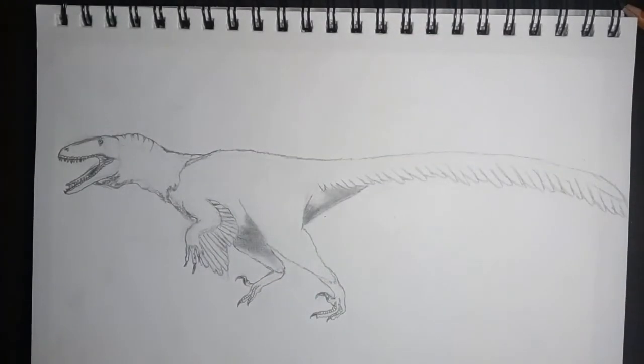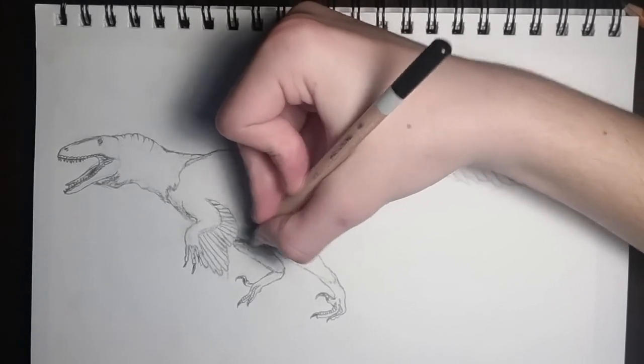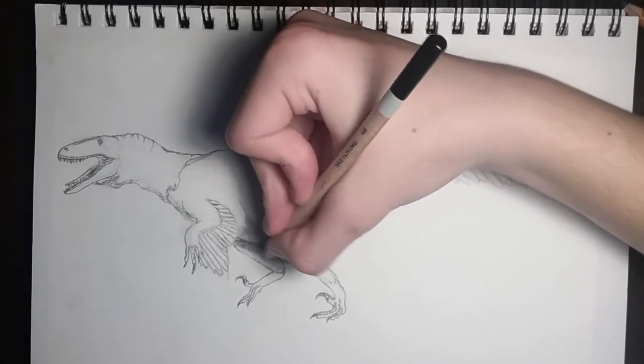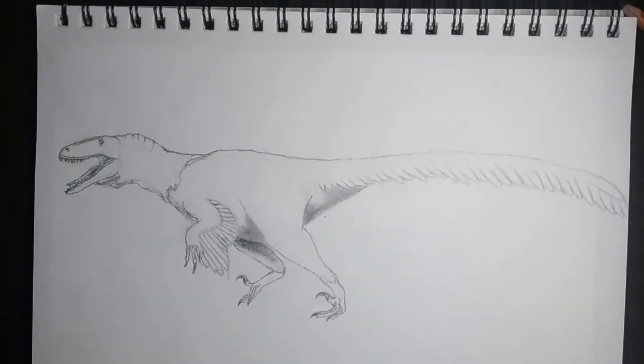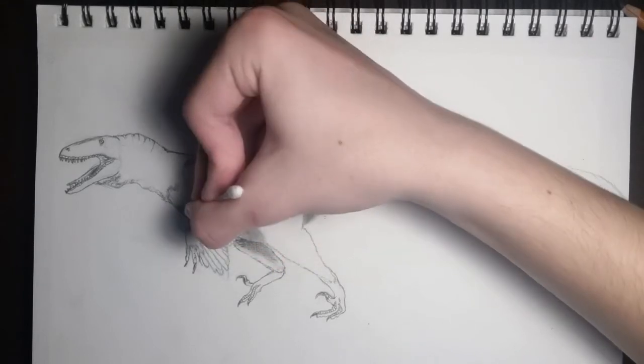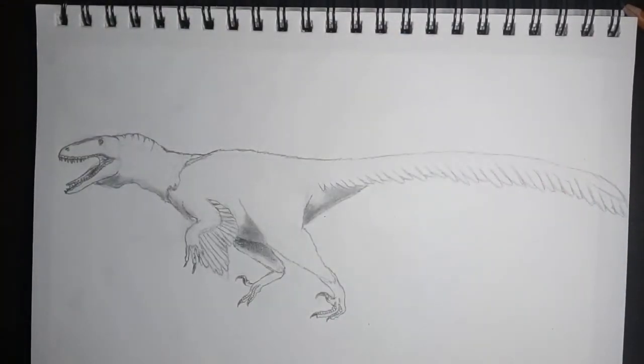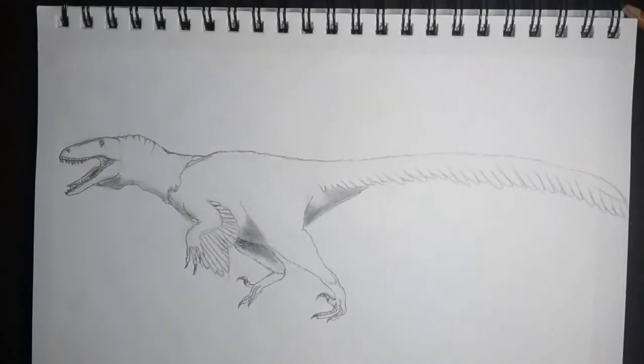I'm going to make this part right here be a bit darker just so we can differentiate it from the body here. And then I'm also going to add the shadow.